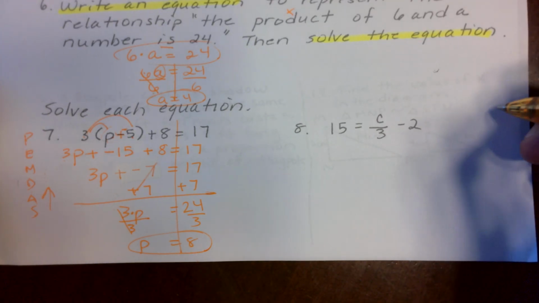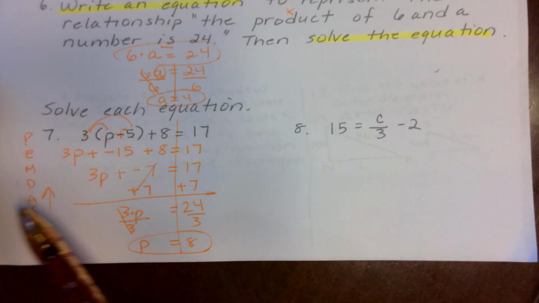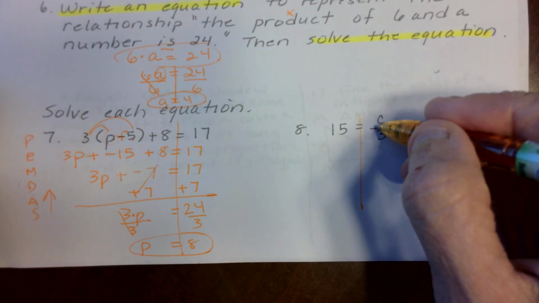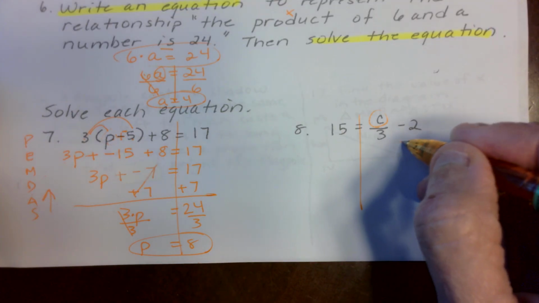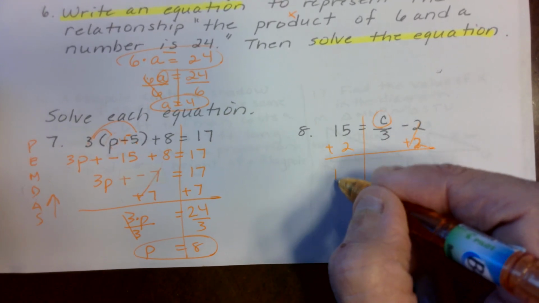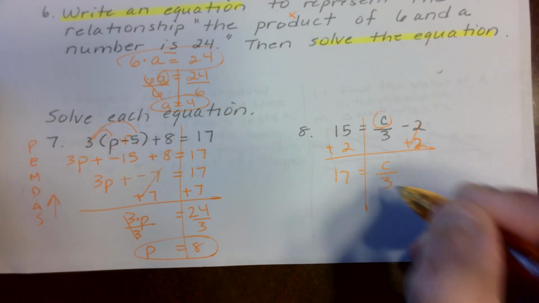Now when we go over here, again, we're going opposite PEMDAS, so we're going to add, subtract first. So draw your line, locate your variable. You got to get rid of this first. Plus 2. We have 17 equals c over 3.